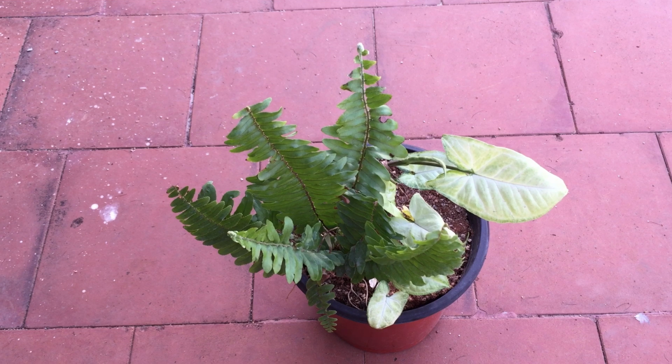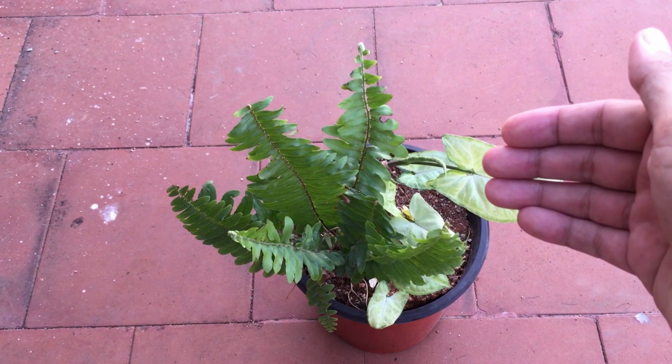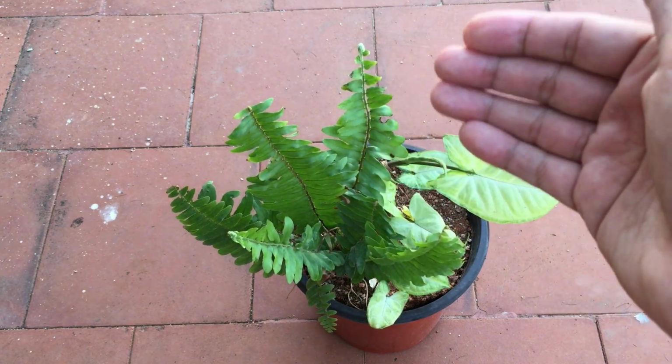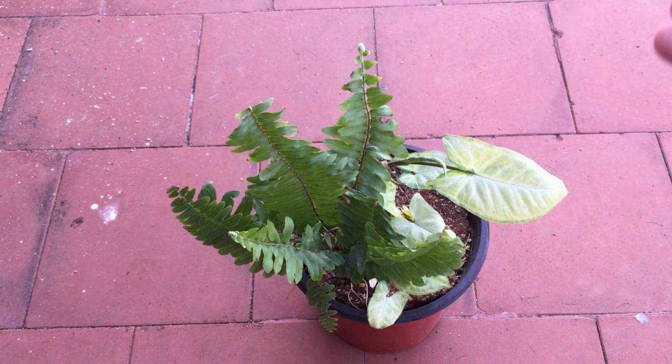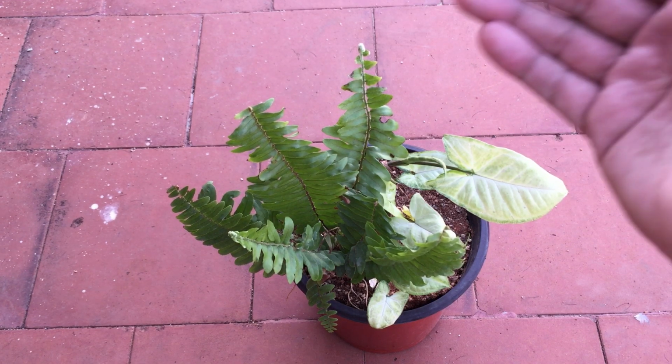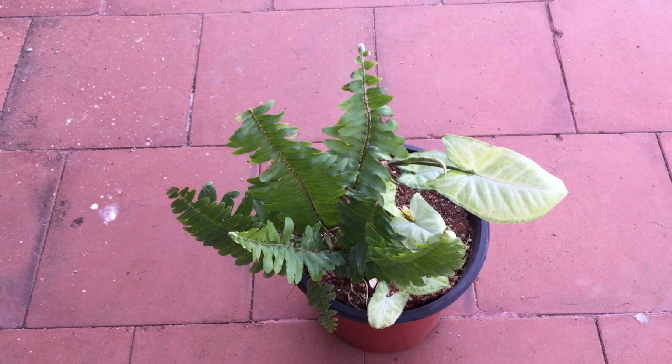Now guys, just like any other plants, ferns have roots, they have a stem, they have leaves, but unfortunately they do not flower or produce seeds like other flowers. So how do they reproduce?